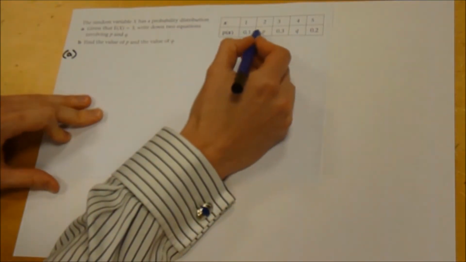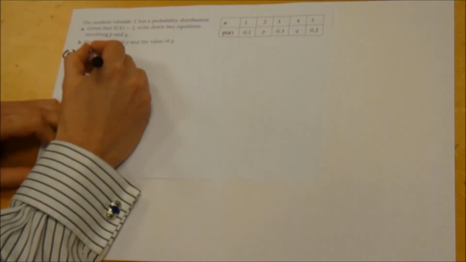Now, before we even started this week, we should have been able to write down one equation, because we should already know from last week that these probabilities will sum to 1. So that's what I'm going to do. My first equation I'll form by using that piece of information.